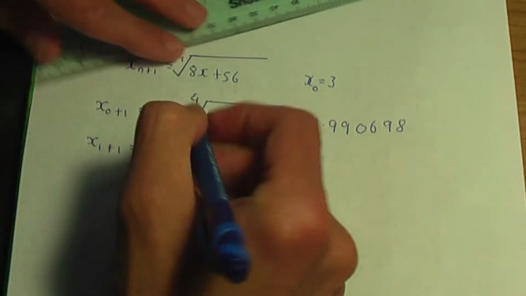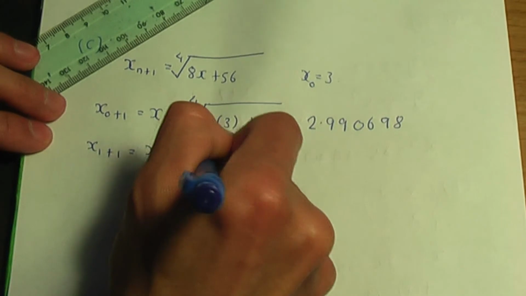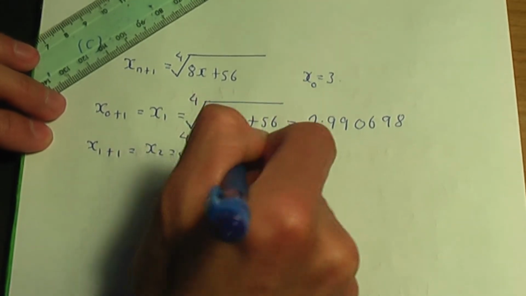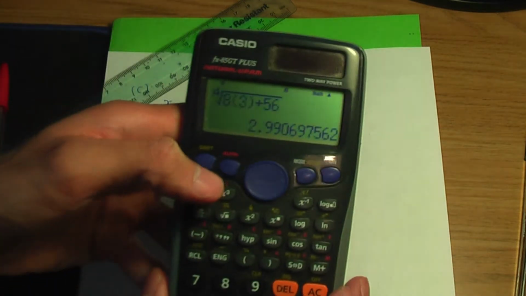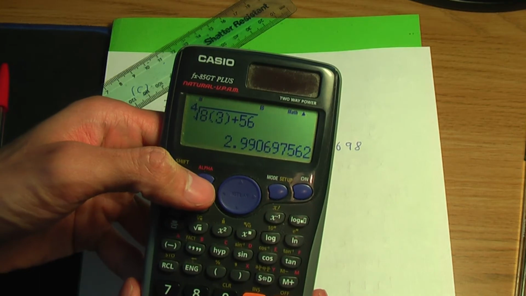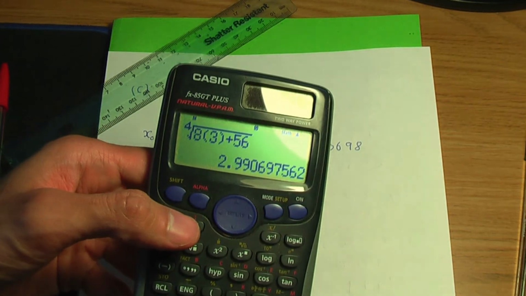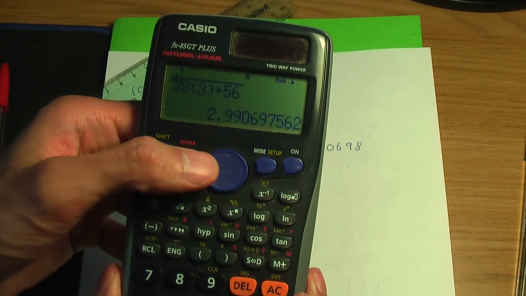x2 will be the fourth root of 8 into x1 plus 56. So a quick way to do this is, if you haven't touched your previous value that you had, so here's my previous value that I had for x1, you can press that back button.